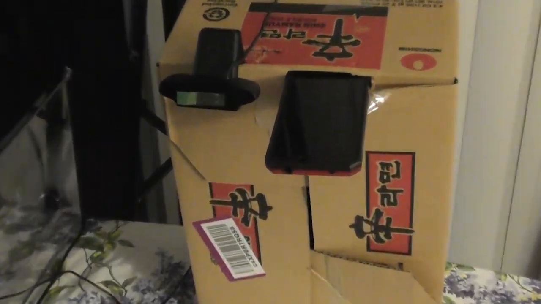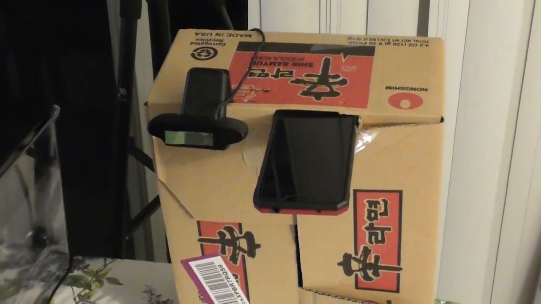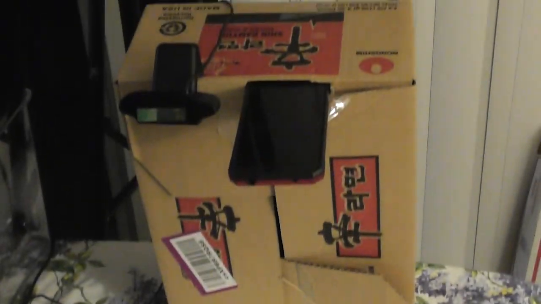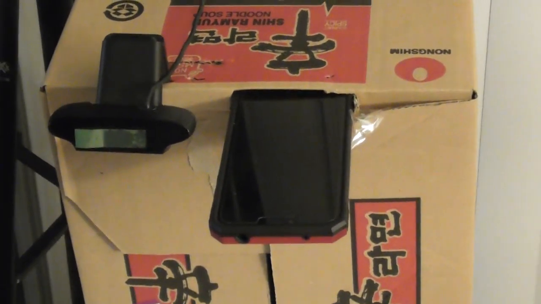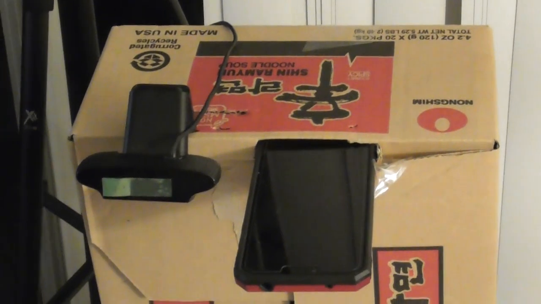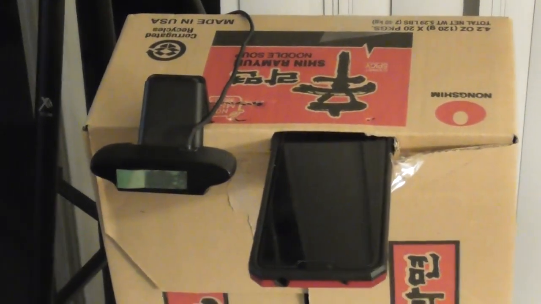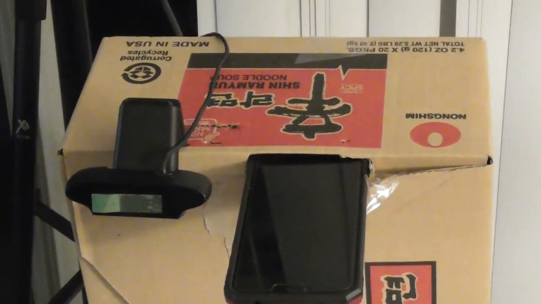So, just to reiterate, we need something to capture the board or the thing we're writing on. In this case, I'm using either my Logitech webcam or just any smartphone with a reasonably good camera would do. You just need to figure out for either one a way to fix them so that they capture a lot of your board without putting anything too distracting on the screen.